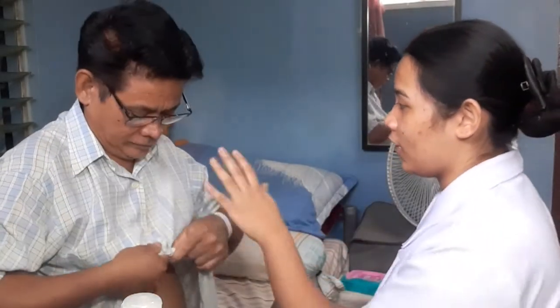Okay? All right. So the next thing that we're going to do is to proceed to the first procedure, which is what we call inspection. What are we going to inspect here? We are going to inspect the anterior chest of our patient. But before that, we are going to ask our patient to remove his clothes. Okay, sir, can you please remove your clothes so that I can check your anterior chest? Okay, let me help you with that.